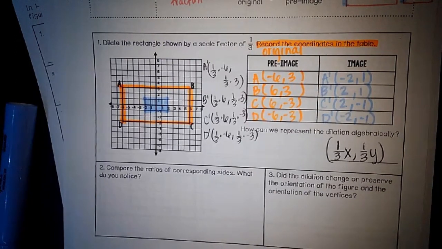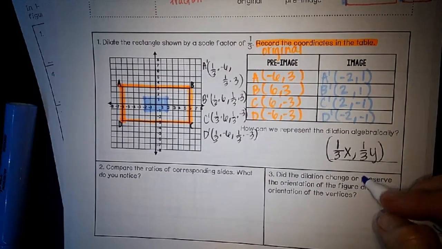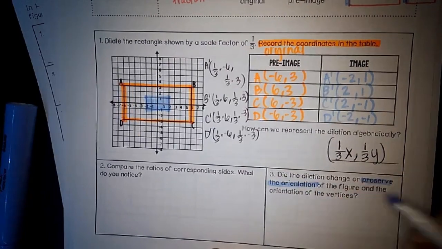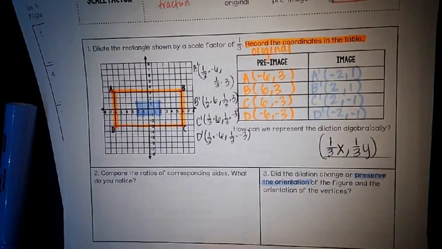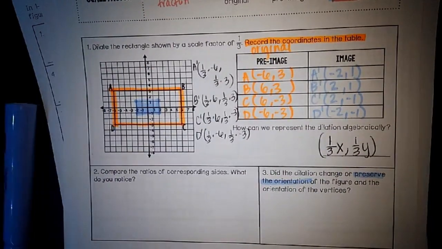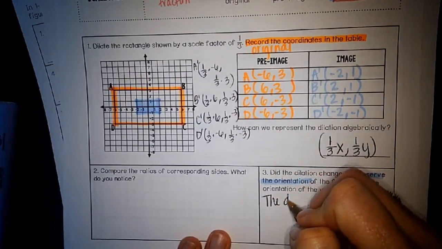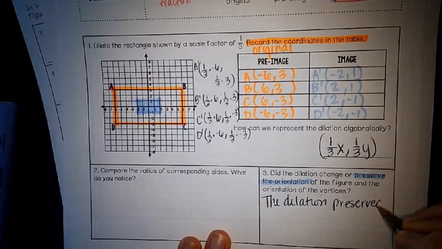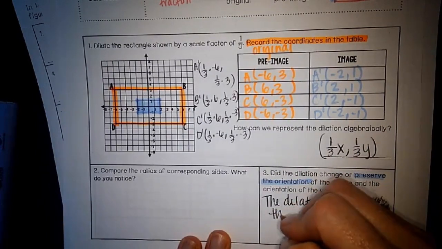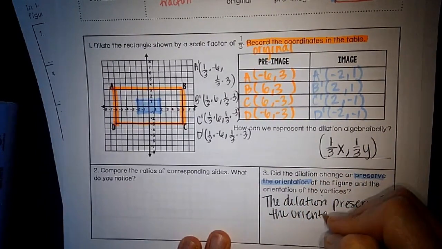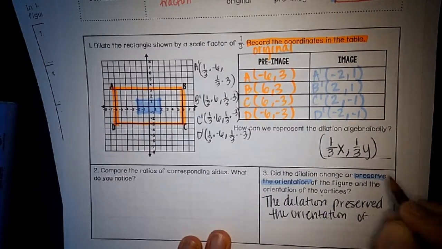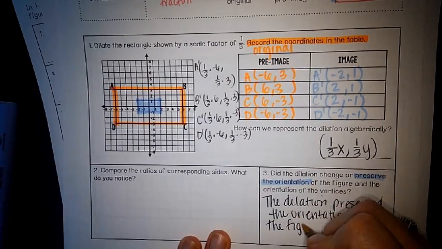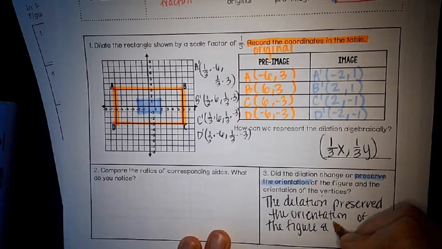So the dilation preserved the orientation of the figure and its vertices.